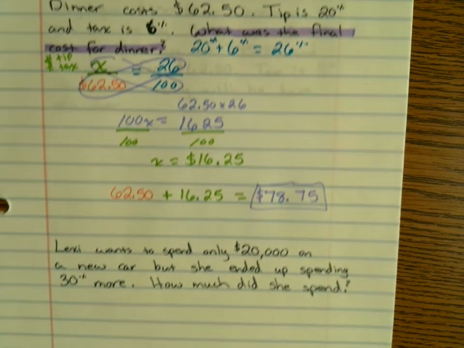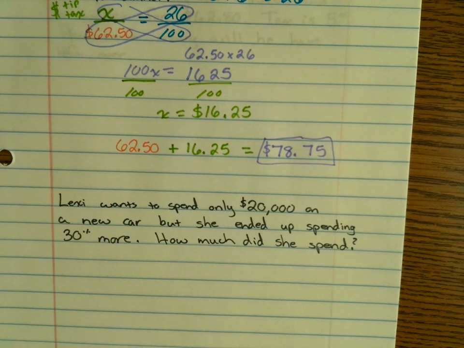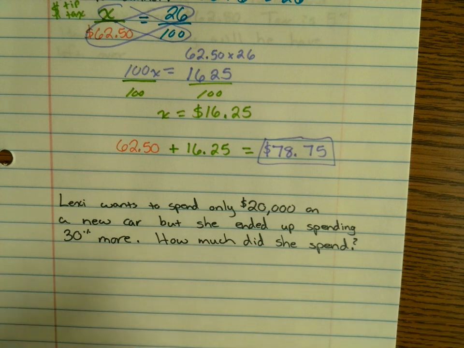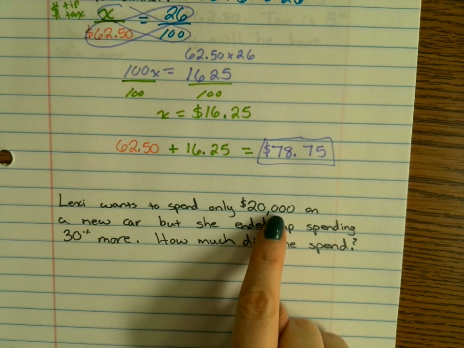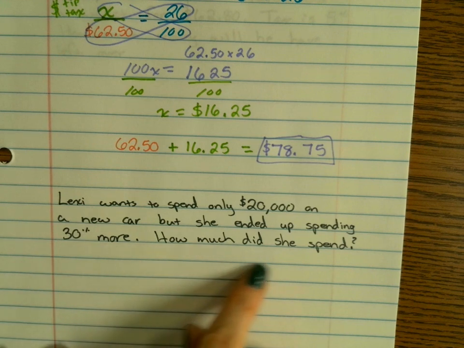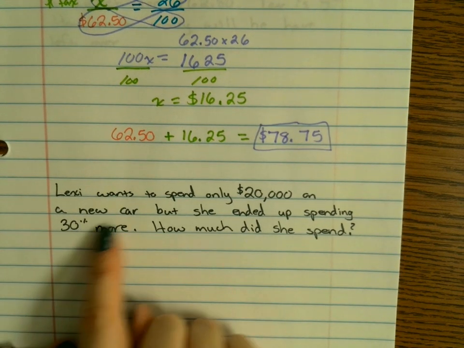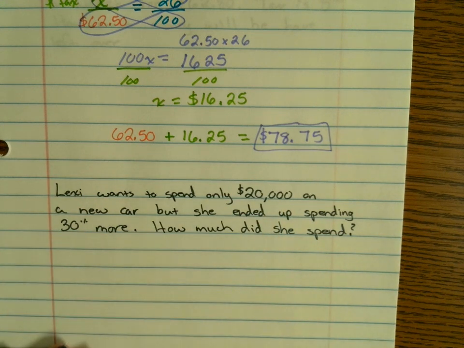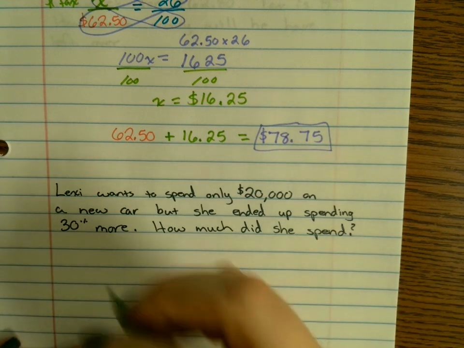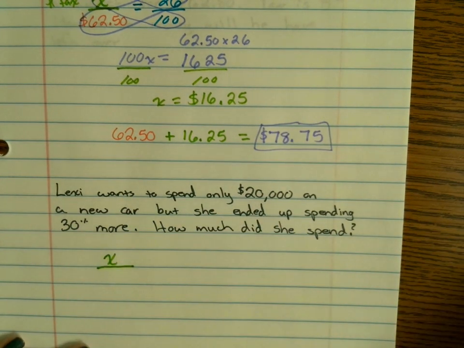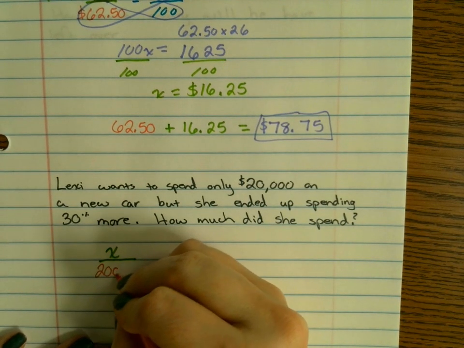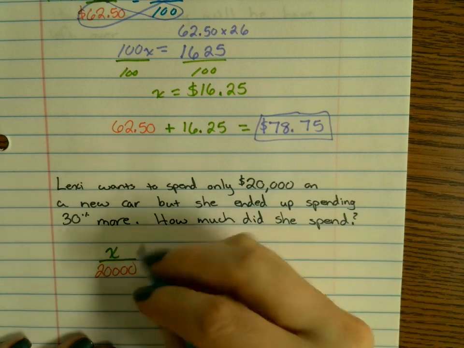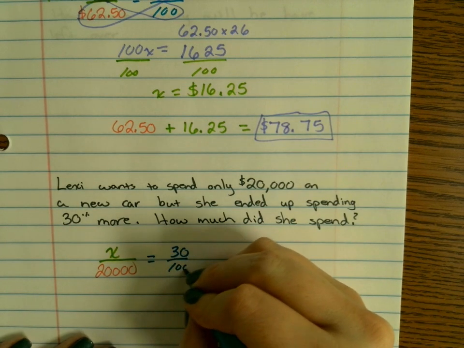Now, if we look down here at this problem, Lexi wants to spend only $20,000 on a new car, but she ended up spending 30% more. So the idea that she spent more than $20,000 means that the price needs to be higher than $20,000. We want to know how much did she actually spend. So we need to set it up as part over whole. This is our whole. This is our percent. We don't know how much more she spent, so what the price increased by. That's the part. So we're going to put X over 20,000, and that's going to be equal to 30% over 100.